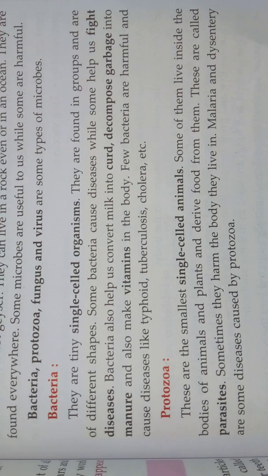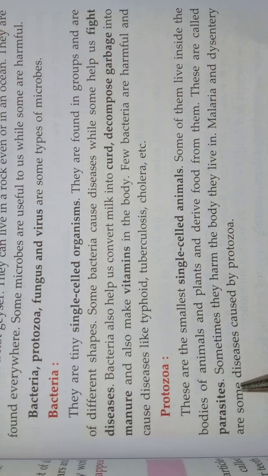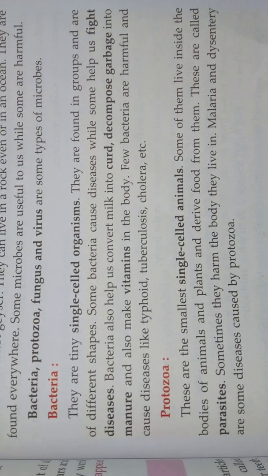Protozoa live inside the bodies of animals and plants, and they get their food from the body. Sometimes they harm the body where they live. These types are called parasites, because parasites live inside the body of animals and plants and get their food from where they live. Now, we will go to the next page, children.